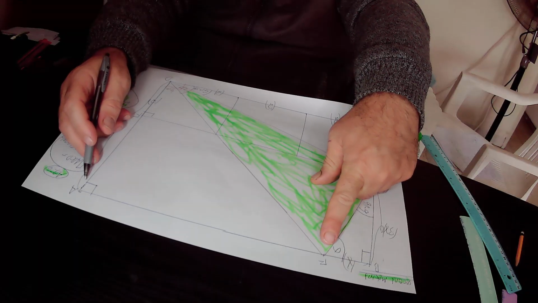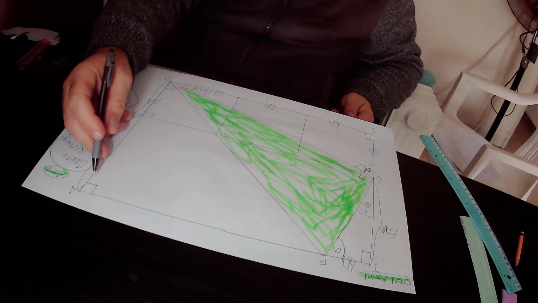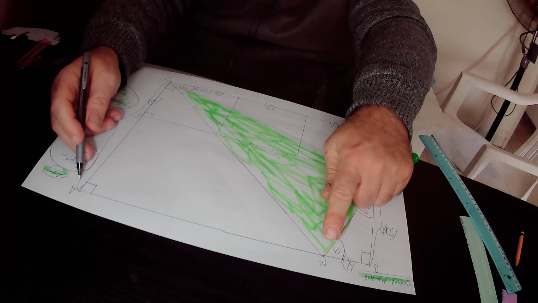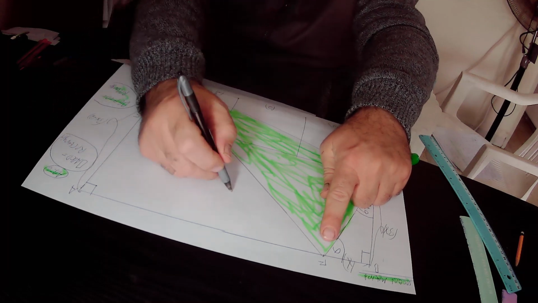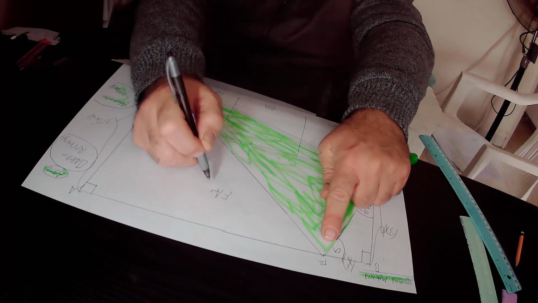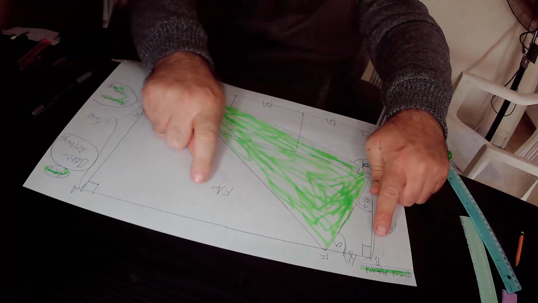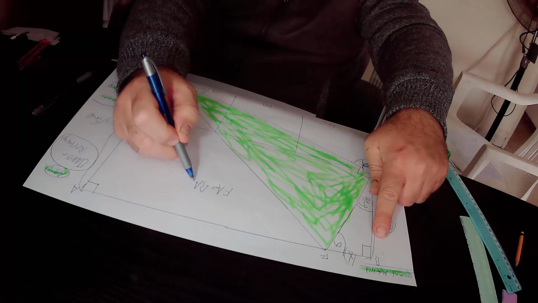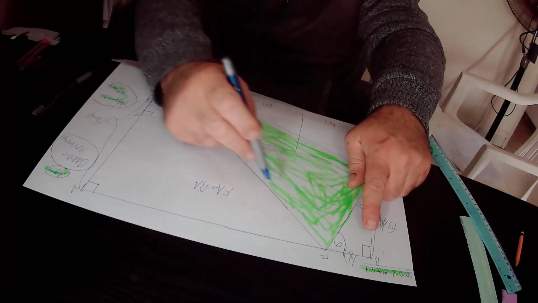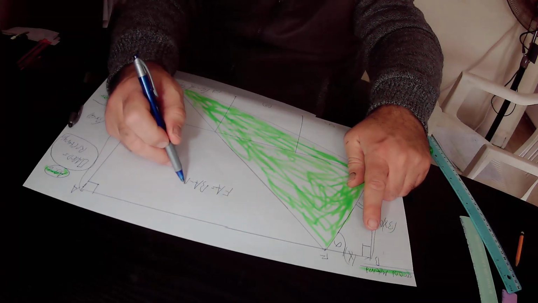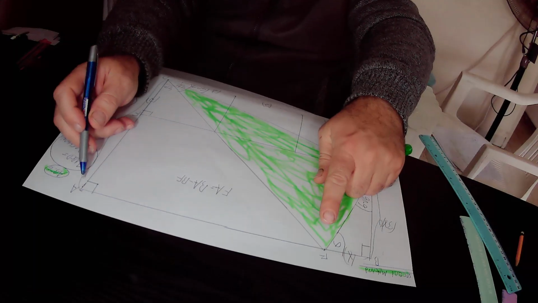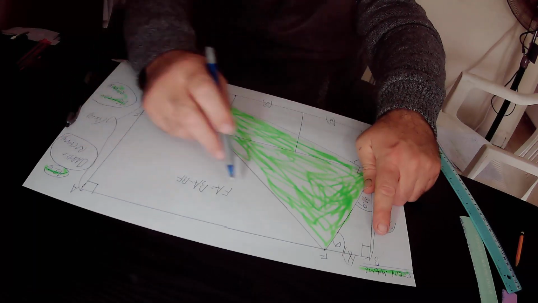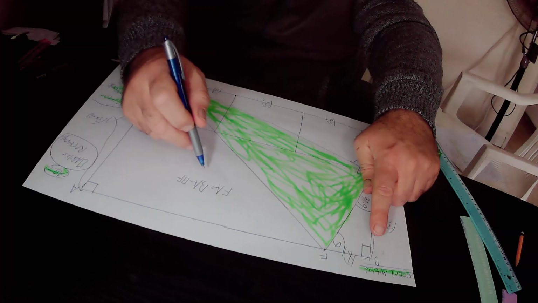Line segment AF. From the drawing, it is very easy to see that FA in total equals BA minus BF.